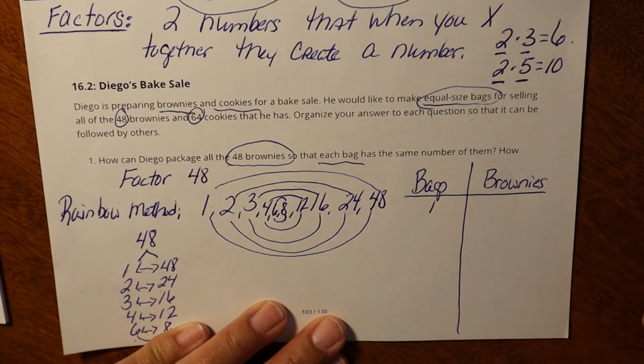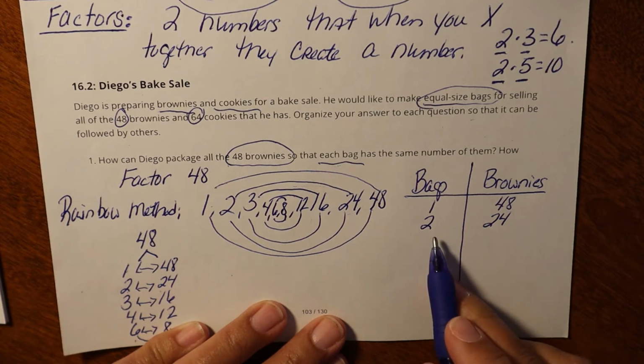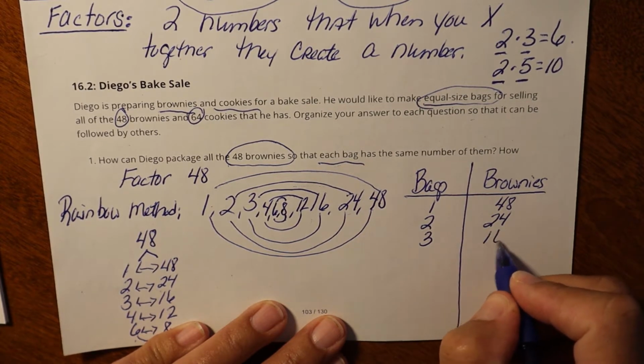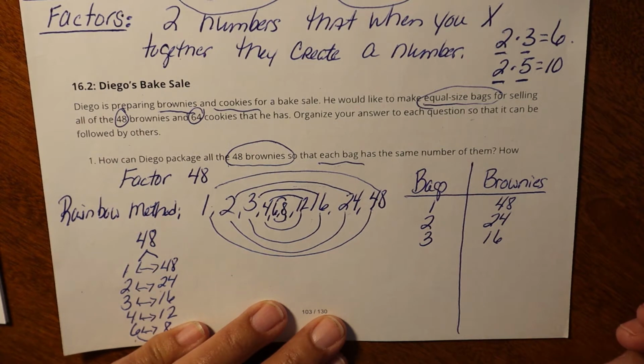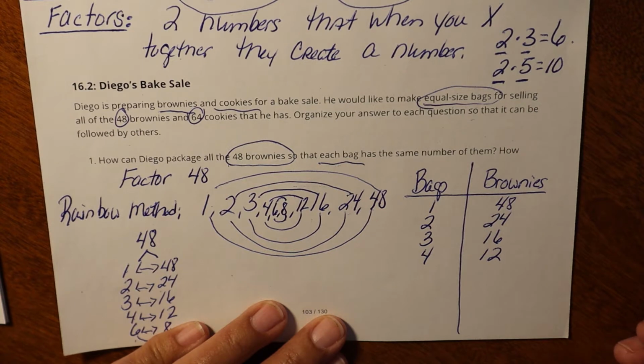So if we just had one bag, we could put all 48 brownies into that one bag. That's it, we could stop there. Or if we want to spread our brownies out so that we can give them to more people, we could say, well, if I have 2 bags, I could put 24 brownies in each bag. Just split this 48 in half. Oh, well, what if someone said, no, we need a lot more than 2 bags? Okay, 3 bags, and I can put 16 brownies in each bag. Nope, need more bags? Fine. 4 bags, and I could put 12 brownies in each bag. Nope, need more bags. Great. I have 6 bags. I can put 8 brownies in each bag.